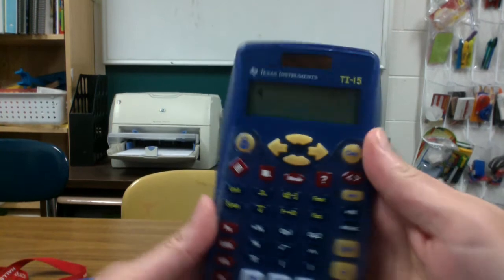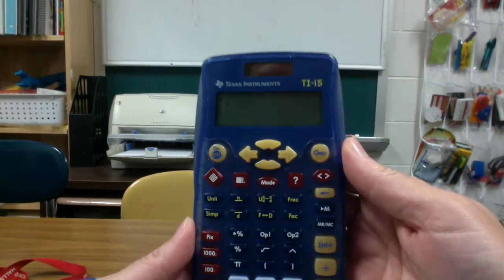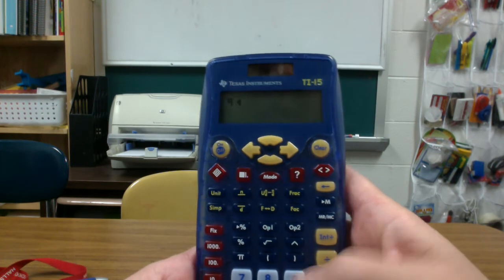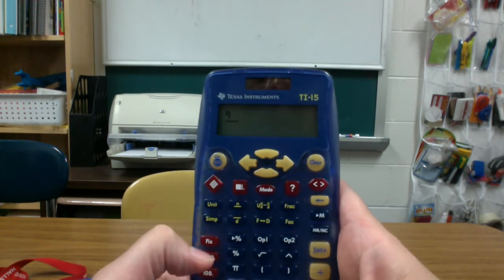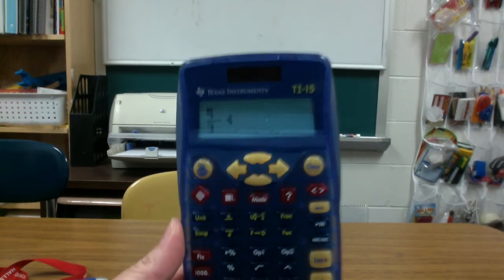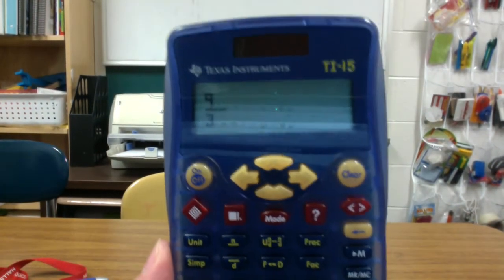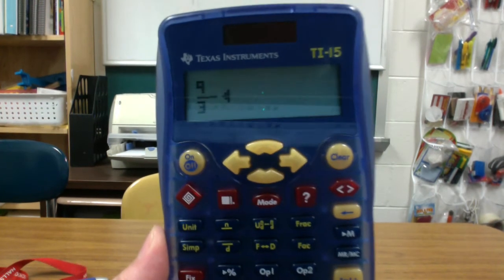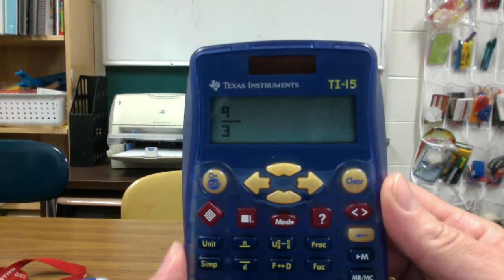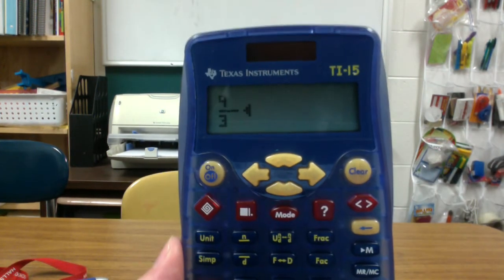Let's do one of those. Let's do the improper fraction 9/3. 9 numerator, 3 denominator. I know that's an improper fraction because my numerator is greater than my denominator. That means that I have at least 1 whole or perhaps more. So 9/3, that's telling me that my wholes are cut into thirds.